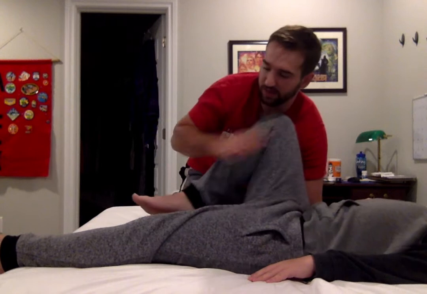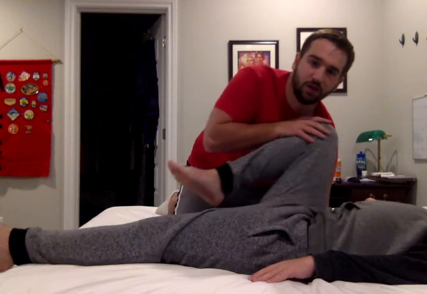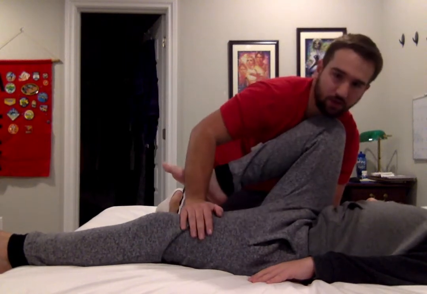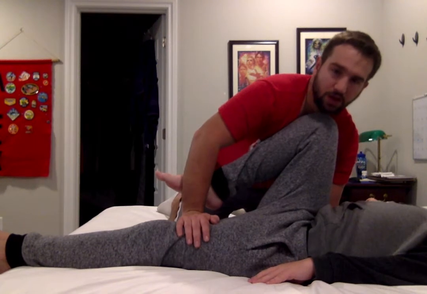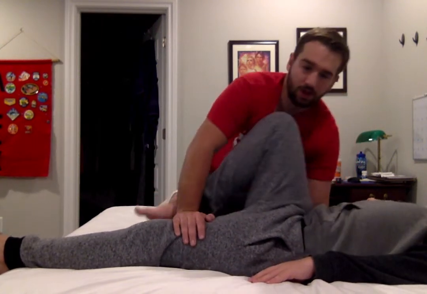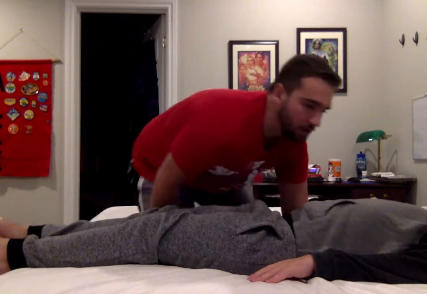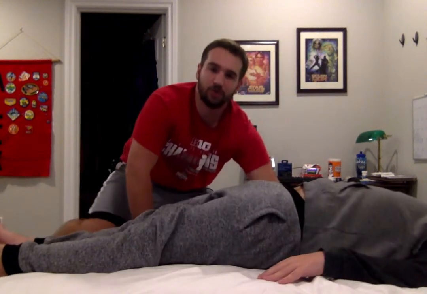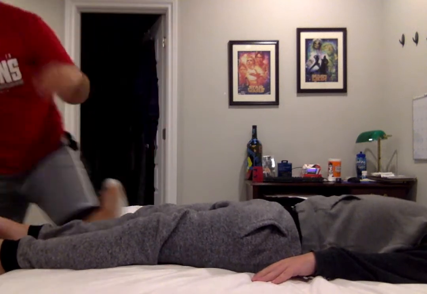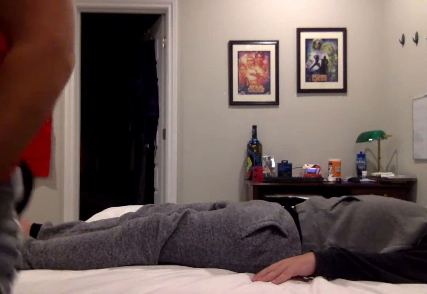A positive sign would be if this leg were to flex slightly. So if it did, what I would do is I would try to push this back down and check for motion in the lordosis curve, and if it is increased, that is also a sign for hip flexion contracture. That second part would be done if the first part was positive.